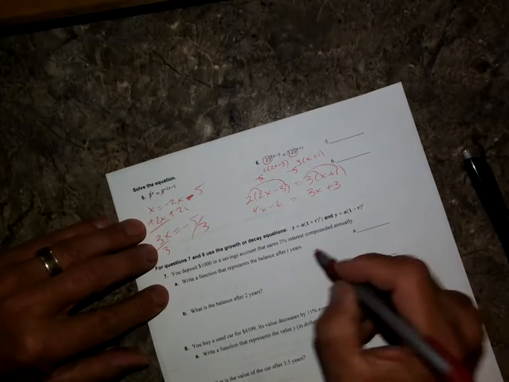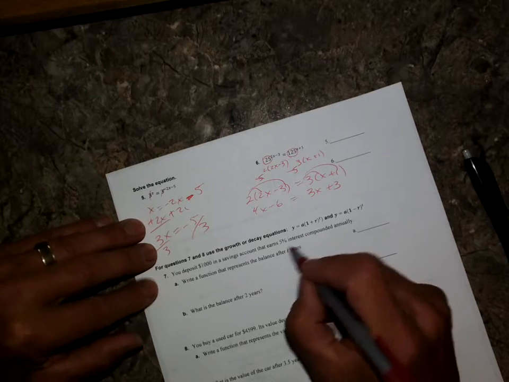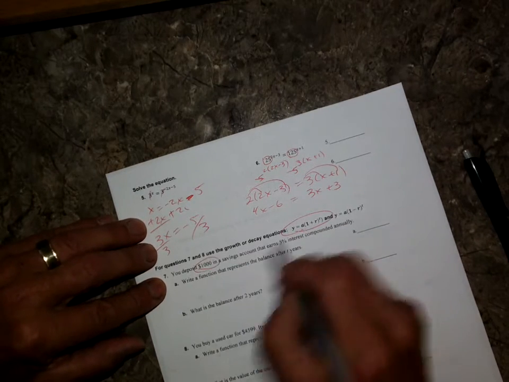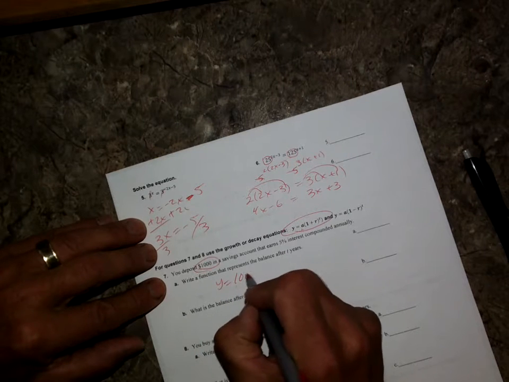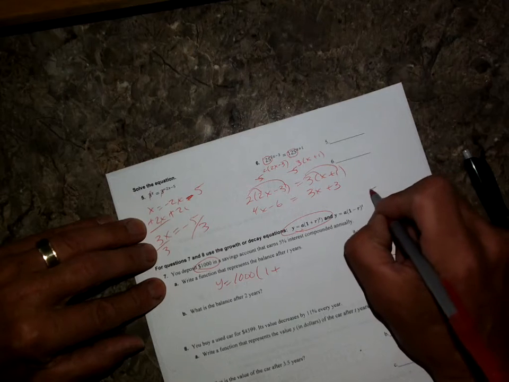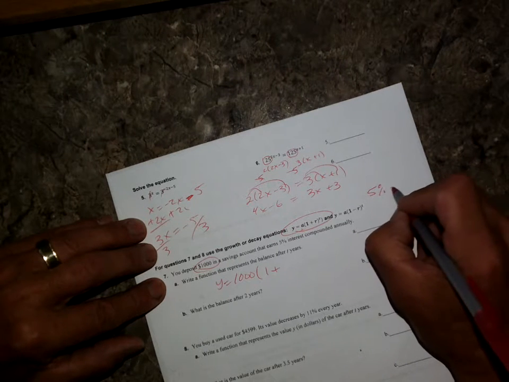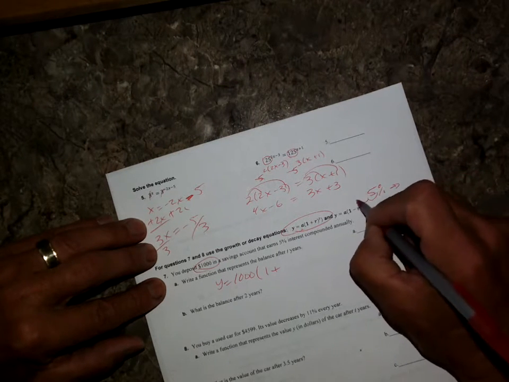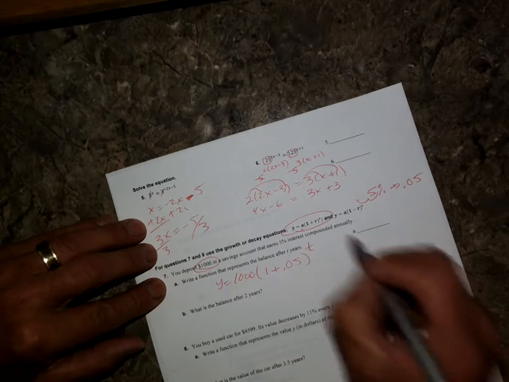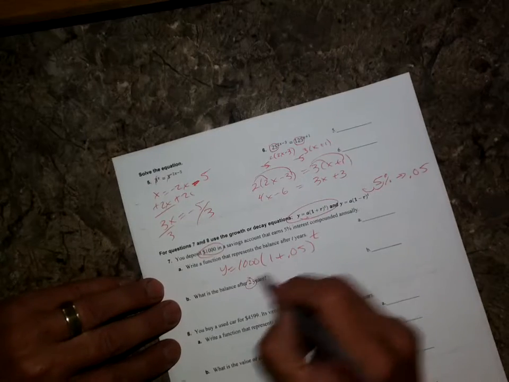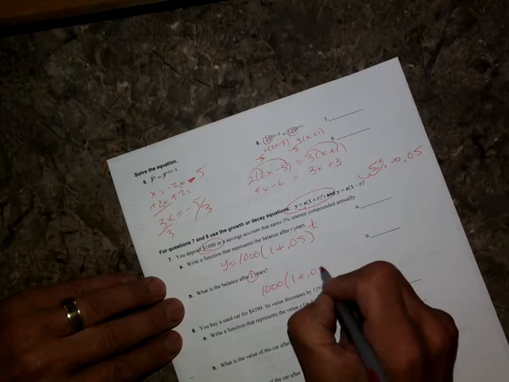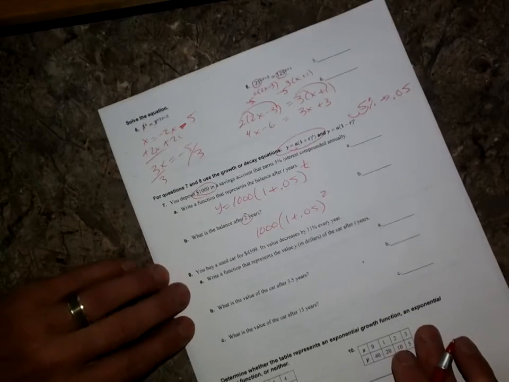7. So it's going to grow. Put money in the bank, so we're going to use this one right here. A is the beginning amount, so A goes there. R is the rate, 5%. Now 5%, a lot of people are missing this. It's not 0.5, it's 0.05. So it's 0.05 to the T, okay? Balance after 2 years, just put a 2 here and use a calculator, okay? Just use a calculator. You can do that, okay?